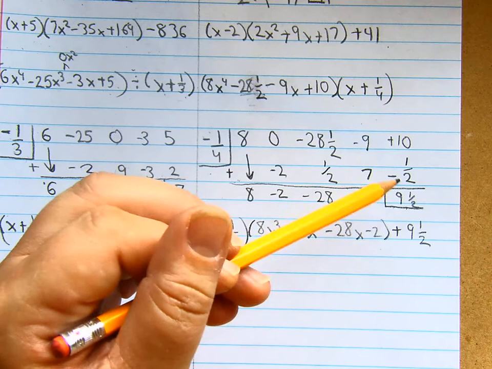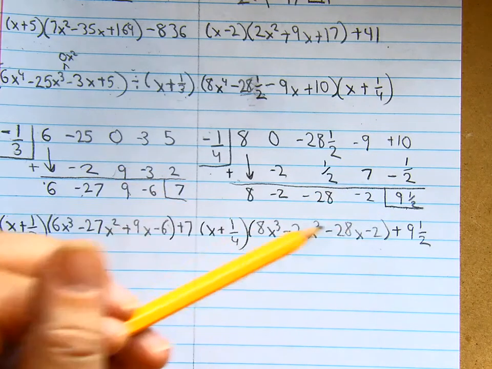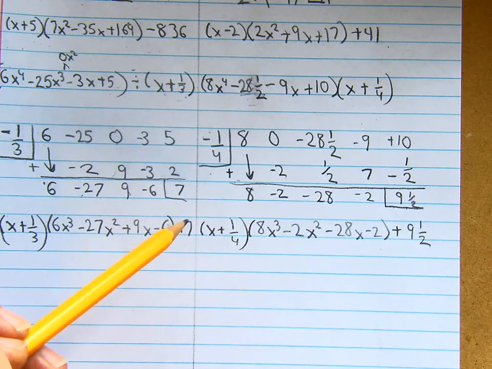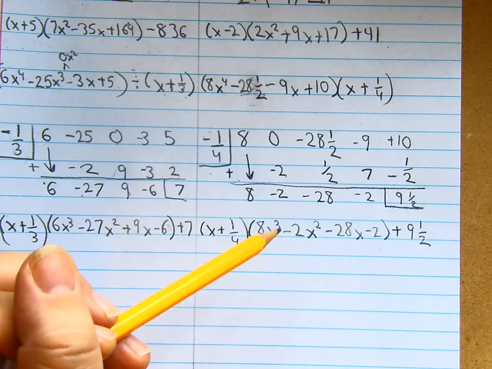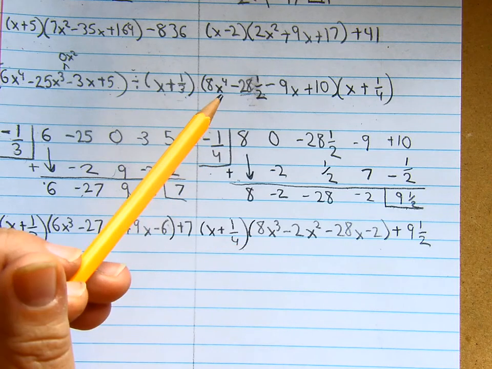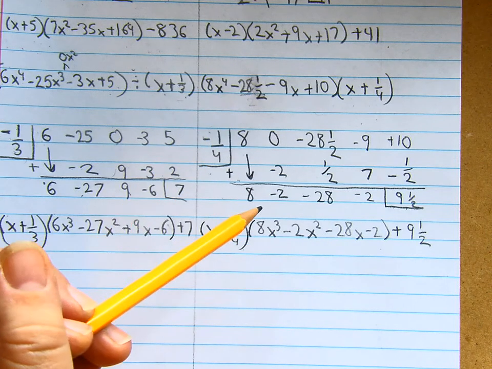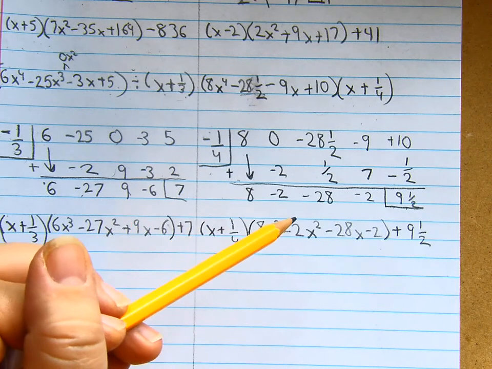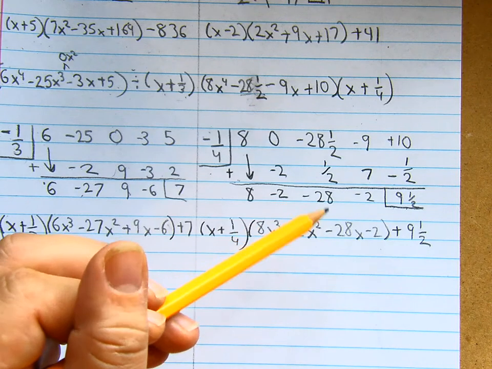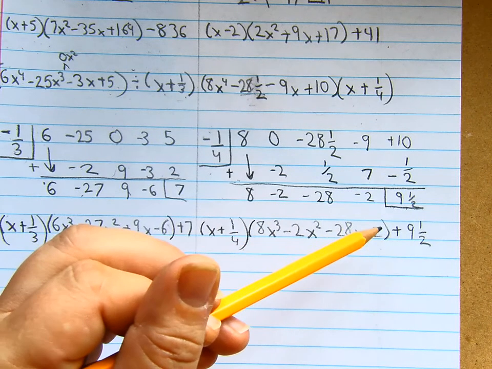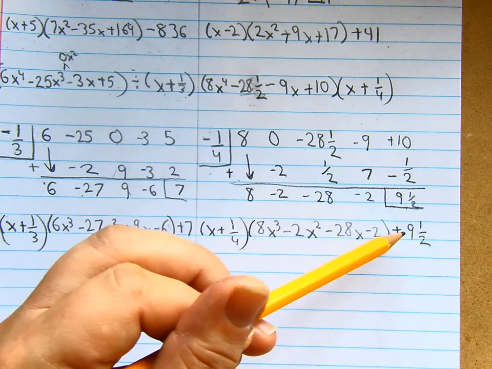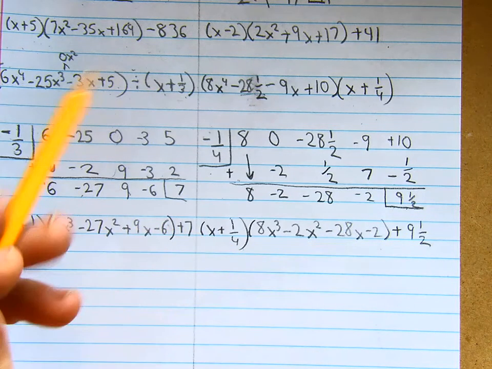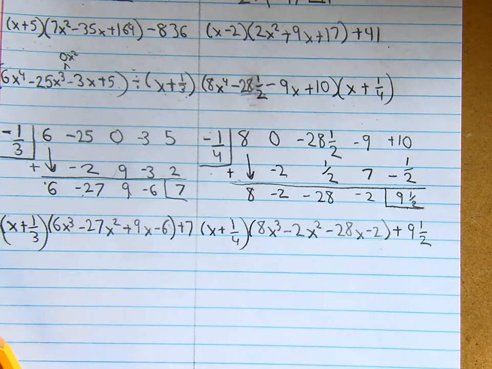Multiply, add. Write my original, one exponent down from my starting point, and then plug in all my coefficients. Make sure you include the parentheses to separate it out from the remainder, and we are finished.